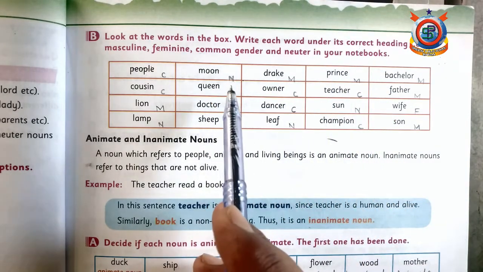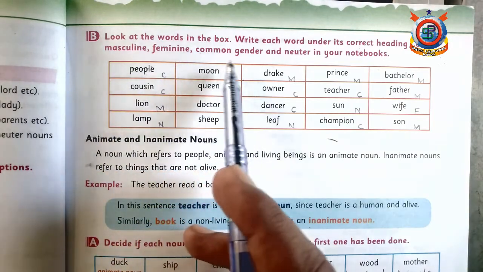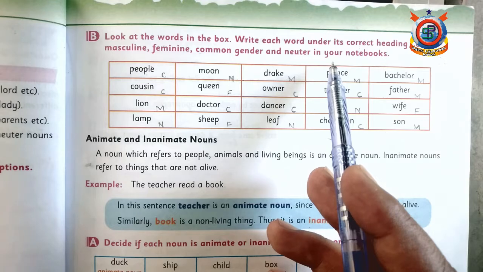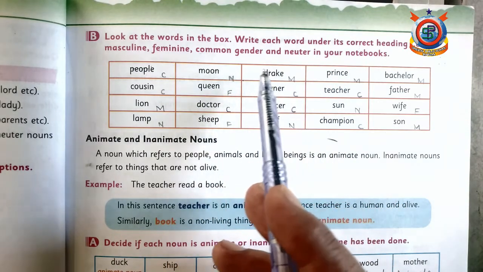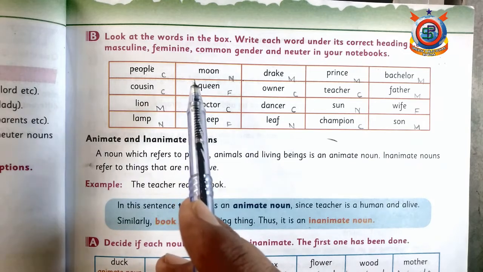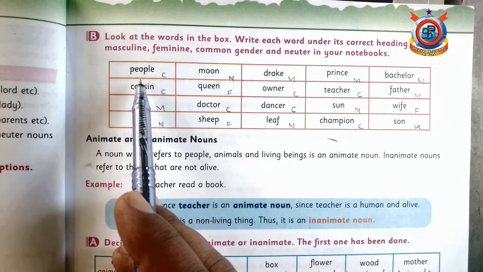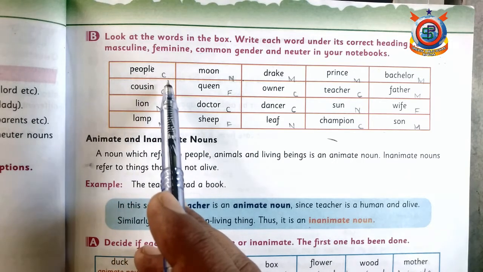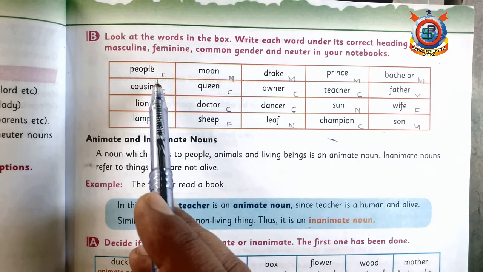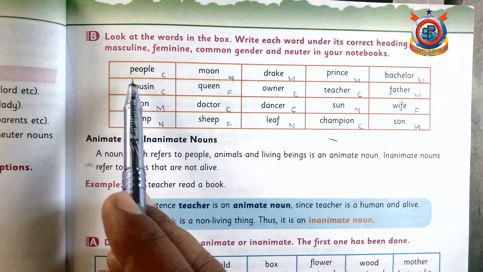Students, make 4 columns for each noun. For masculine, feminine, common gender, and neuter nouns, make 4 columns and write each word in its correct column. Listen carefully. People. People is a common gender. So write the word people in its correct column under common gender.